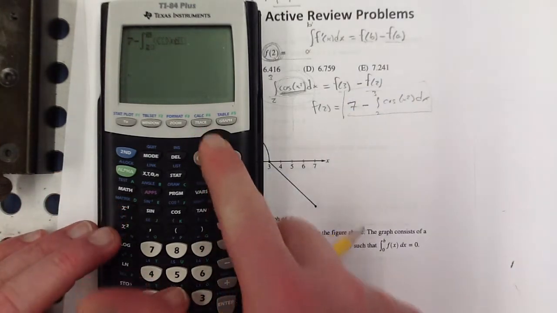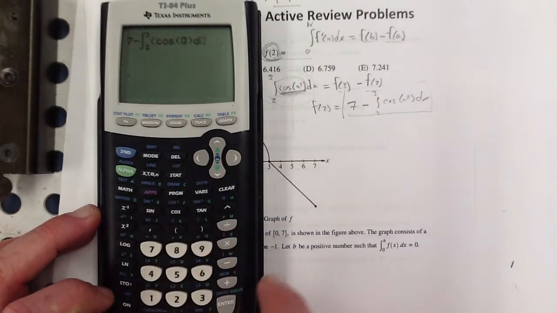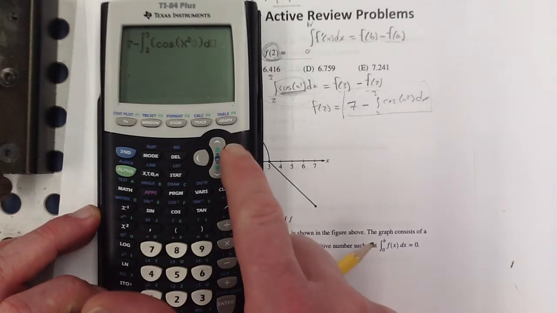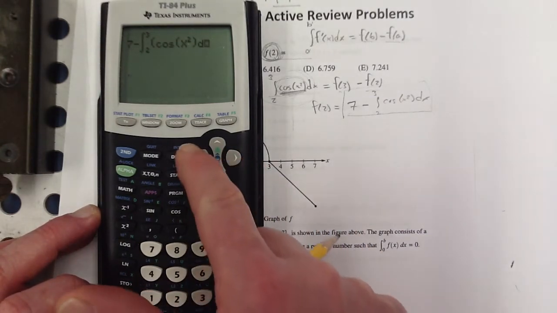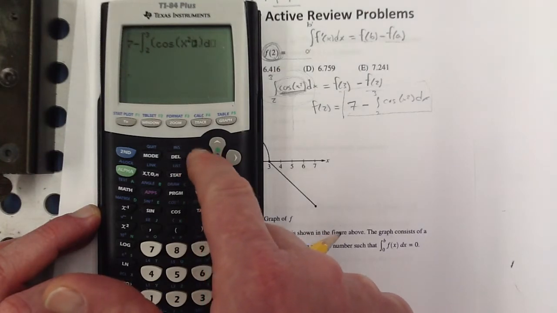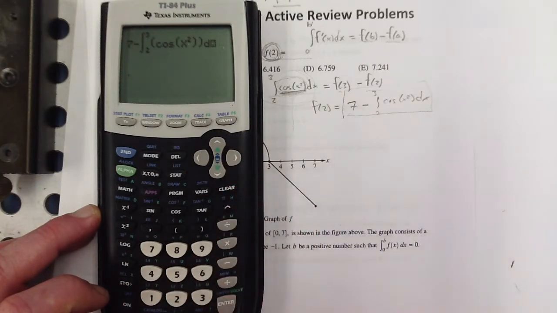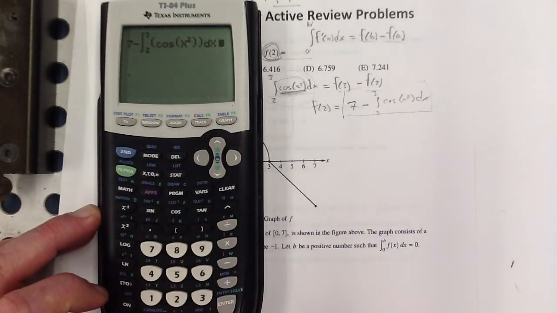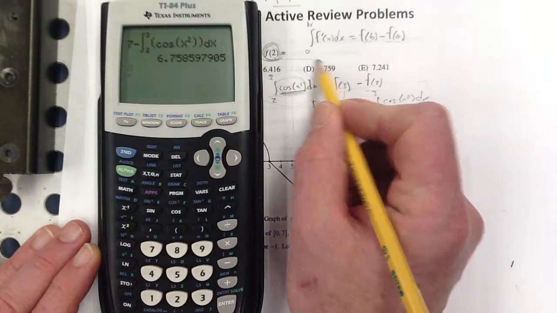From 2 to 3 of cosine of x squared, and like I need another, there we go, dx, and that looks good, and that gets me that.